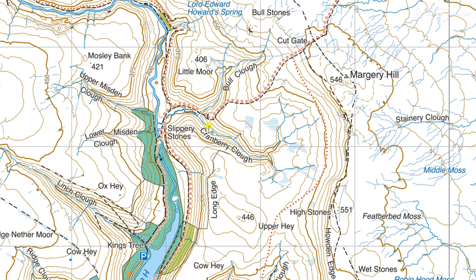So going up the steep-sided clough, could it be this one? Well, this is only probably 100 metres up a steep slope, so it's just a drain in off the hills, directly off the hillside there. It's not that one.